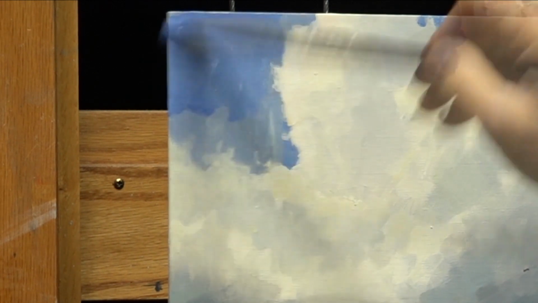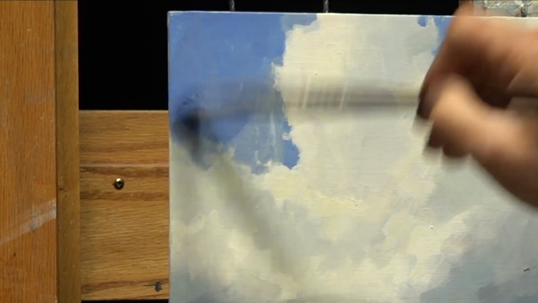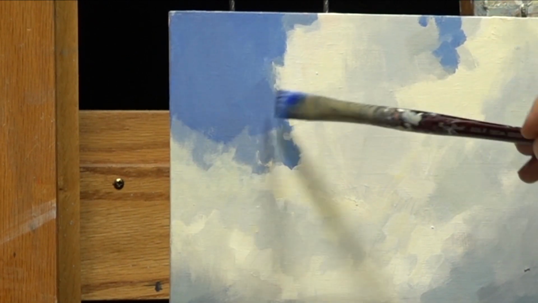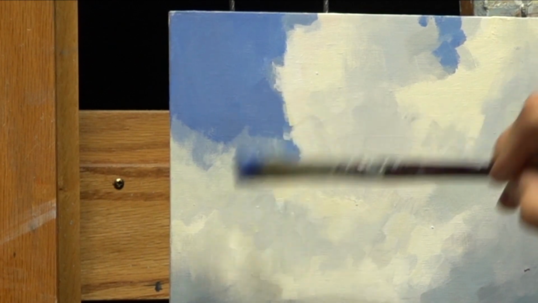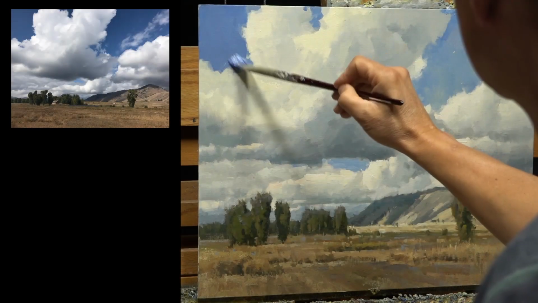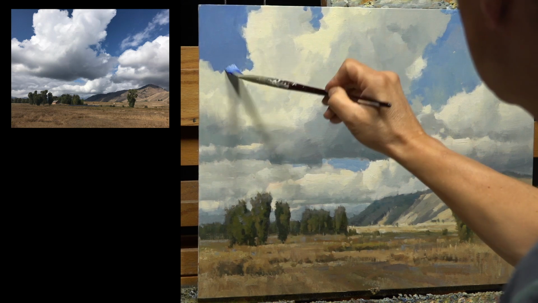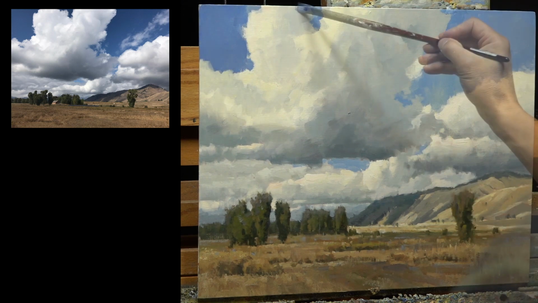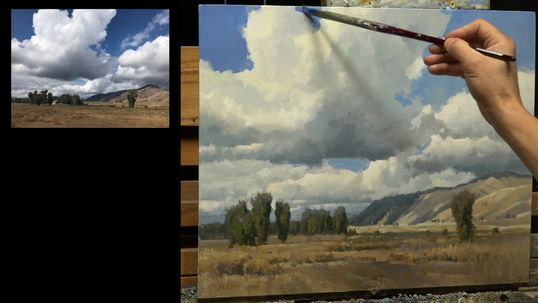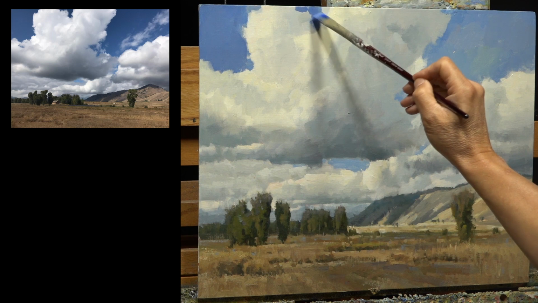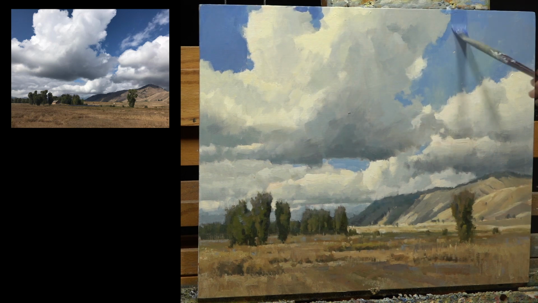I've kind of held off on hitting the value in the sky, mainly because we really don't know how much emphasis to place on something until we build up the painting. And we can see now in the ground plane lots of activity. Actually, I've put quite a bit more variations to the ground plane in front of the trees, and the trees themselves are quite strong.